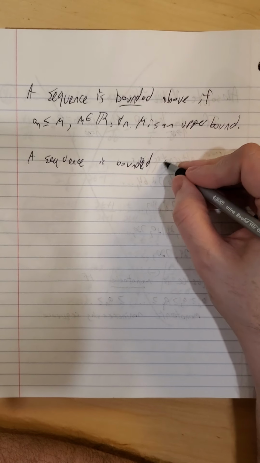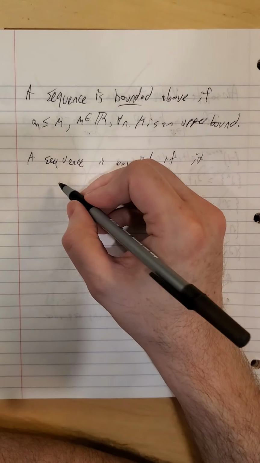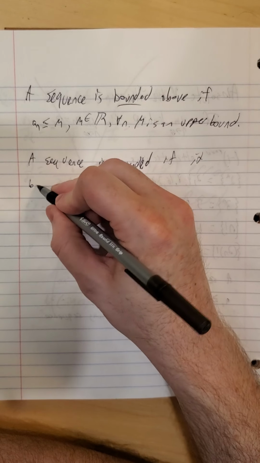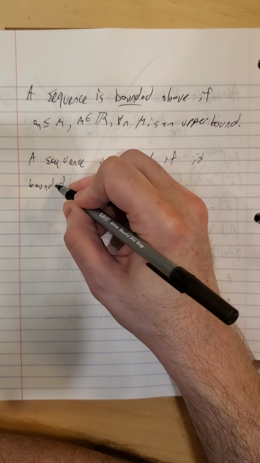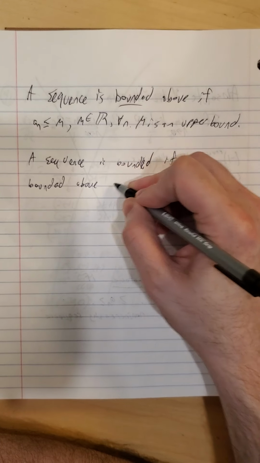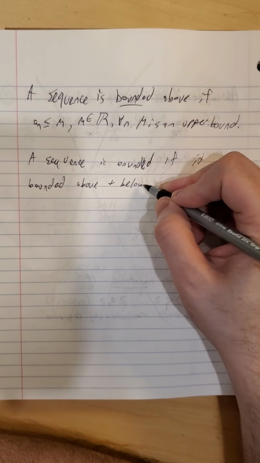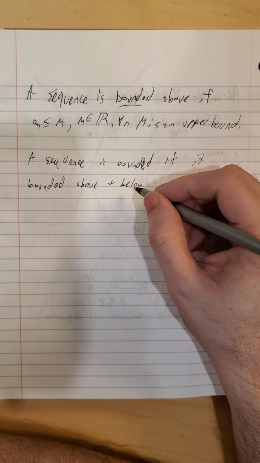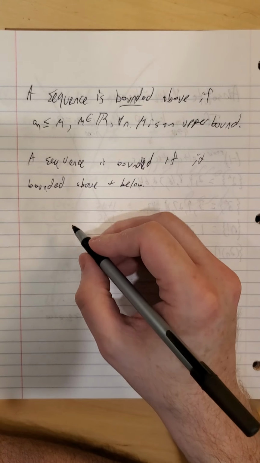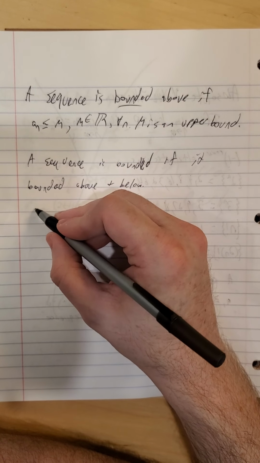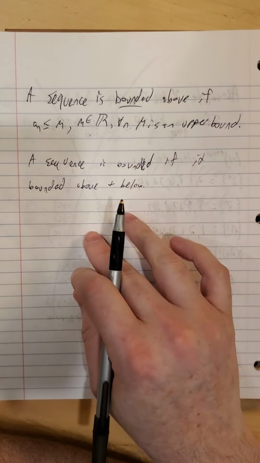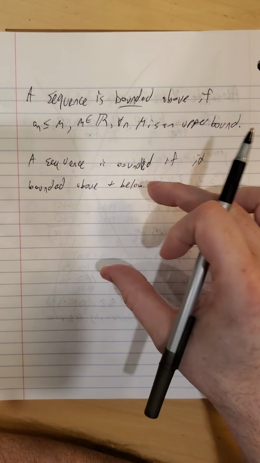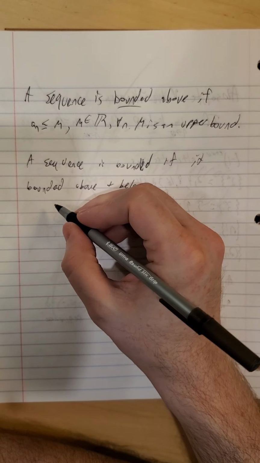So a sequence is bounded if it is bounded above and below. In other words, we have to have a lower bound and an upper bound. If it's trapped between those two values, it is a bounded sequence.